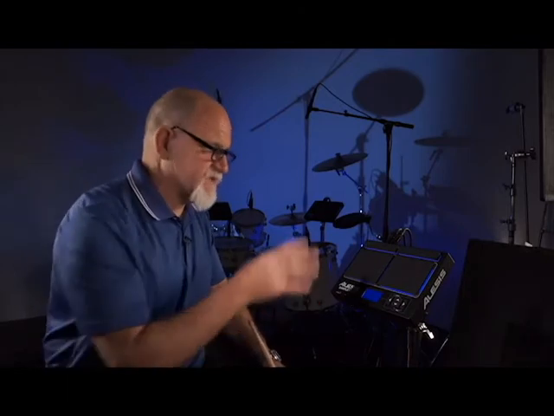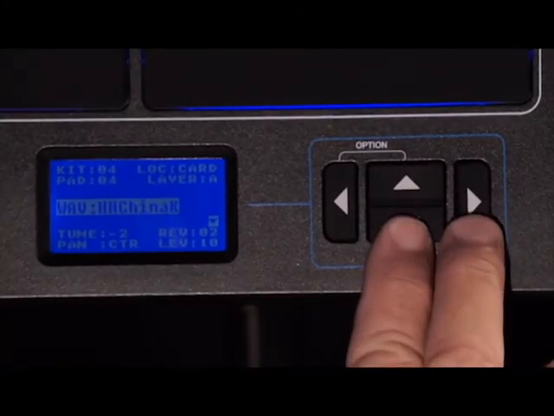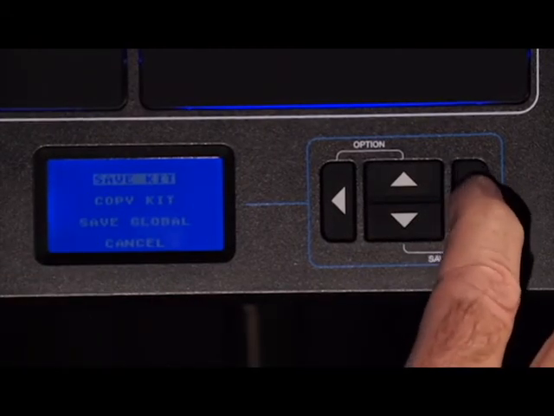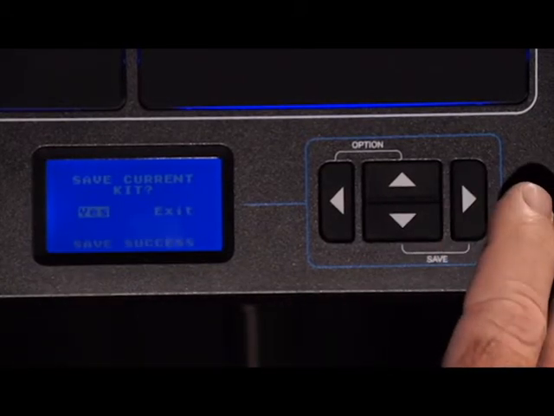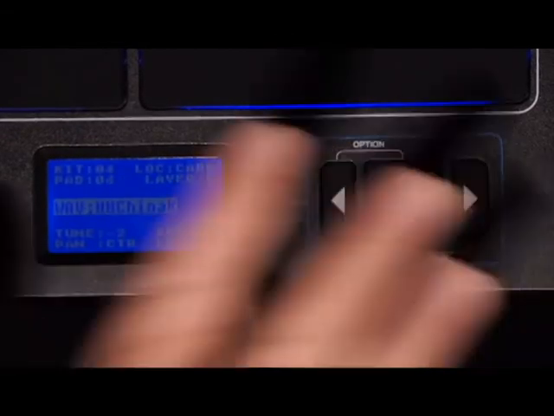One thing you've got to remember about the SamplePad 4 is that you have to save your edits, which is really easy. I'll show you how to do that real quick. Say I edited something. All you do is push these 2 buttons together. It says save here, and then it says save kit. You go to the right, and then it asks, do you want to save? Yes, I do. Hit the right arrow, save, success. It's done. Go exit, I'm back. So I've saved my settings. If you turn it off and you don't save, it goes back the way it was. So make sure you save your settings.